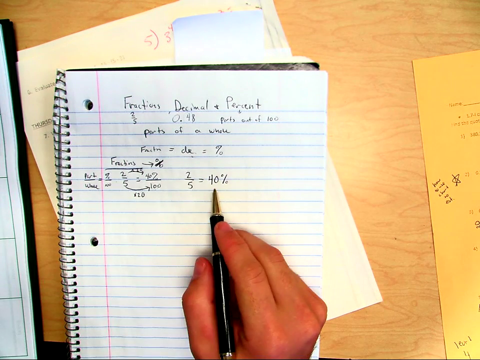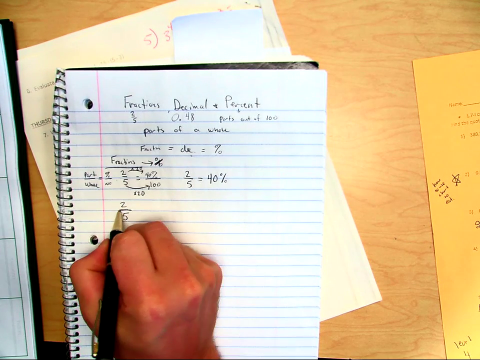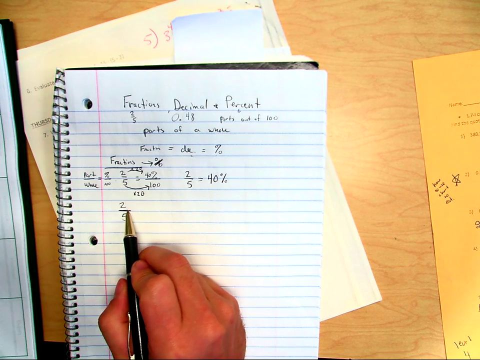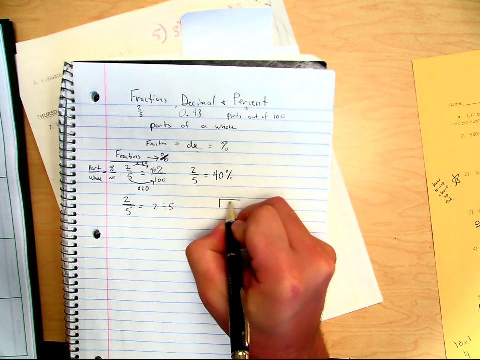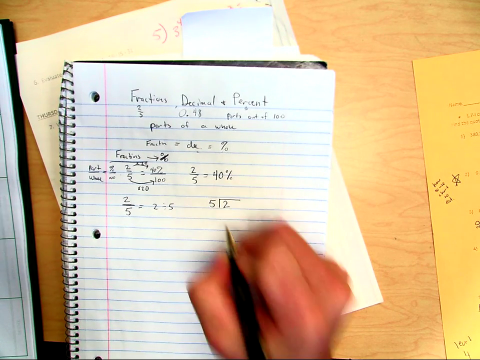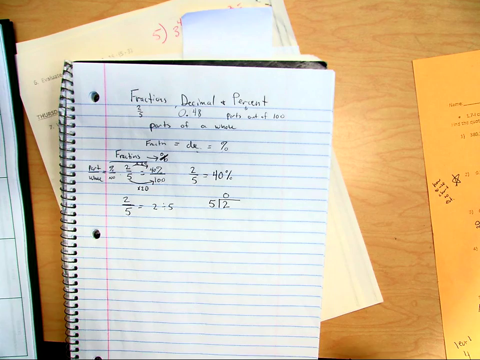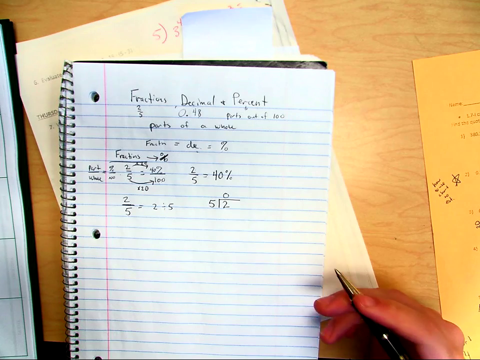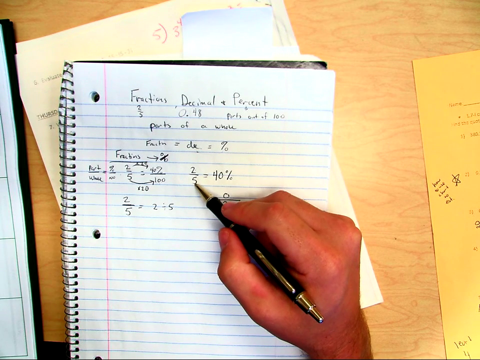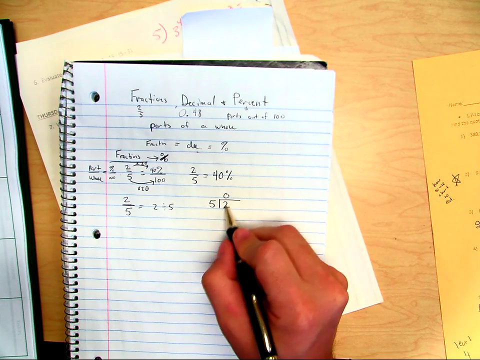Another way that I could do it: if I took 2/5, this fraction bar here means to divide. This is 2 divided by 5, which I would set up as 2 divided by 5. Now I'm looking at it and saying 5 doesn't go into 2. Well, I must have messed up. Well, the reason I didn't mess up is because 2 out of 5 is less than one whole. If I had 5 pieces of licorice in a bag, and I only had 2 pieces of licorice, I have less than one bag. So it's going to go in 0 times.